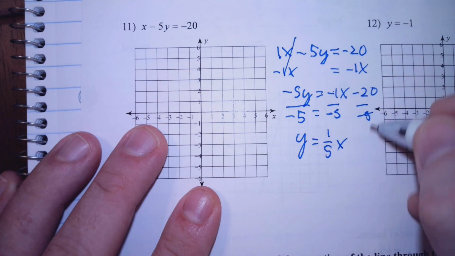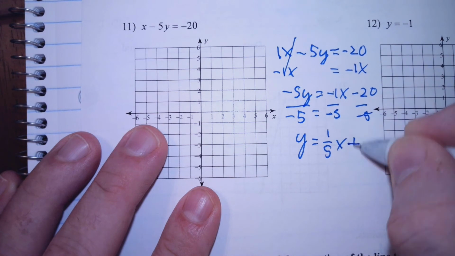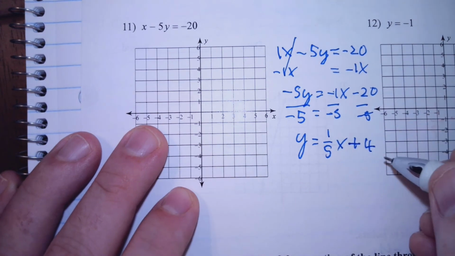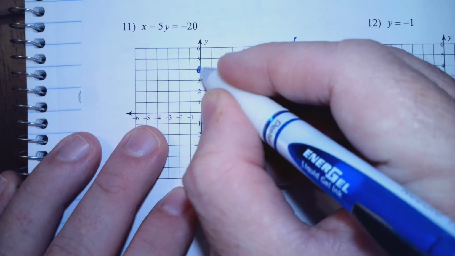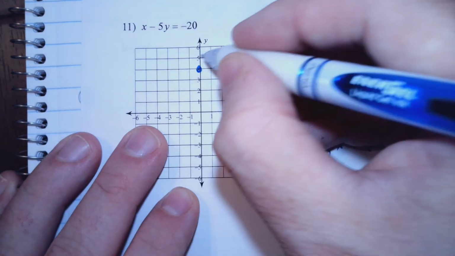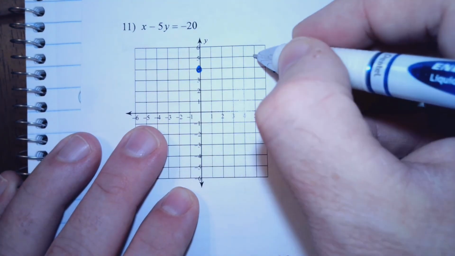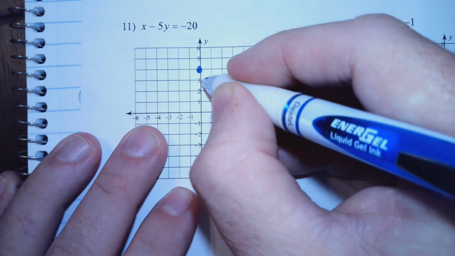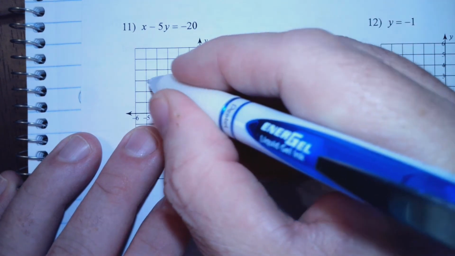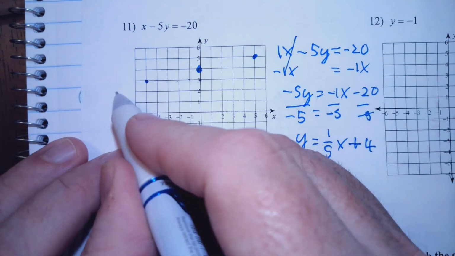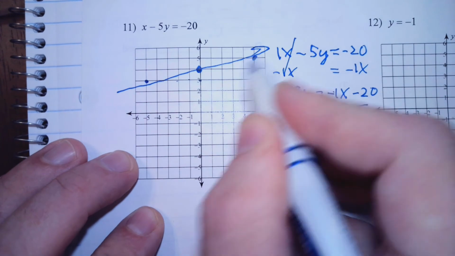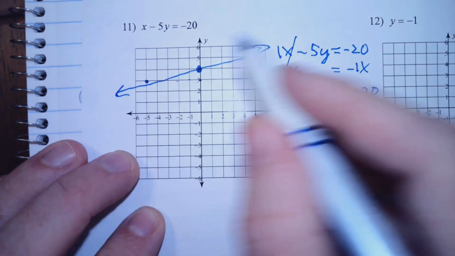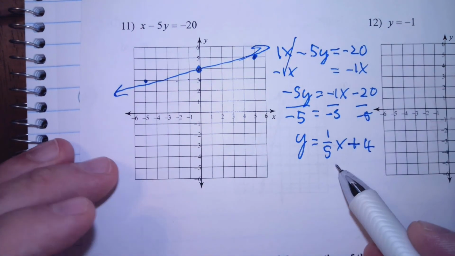Negative 20 over negative 5 is going to be positive 4. Okay, that means to start on 4. Up 1 over 1, 2, 3, 4, 5, right 5, or down 1, and 1, 2, 3, 4, 5. And we're going to get a nice line. And it's going to be a positive slope, which checks out because I want a positive slope.